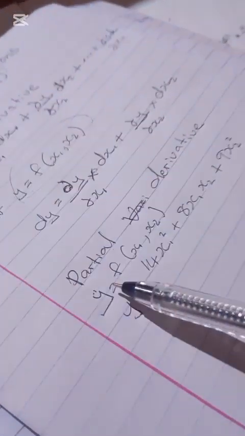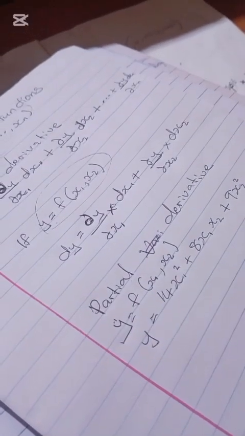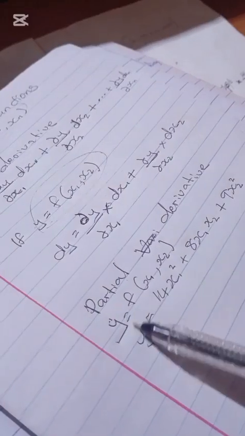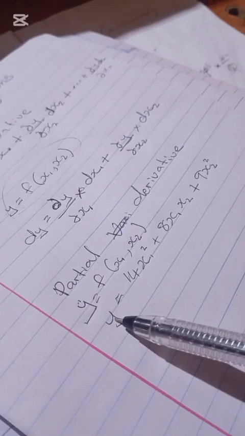Now, what does this mean? From the function they gave us here, they are trying to tell us that we have only two variables, that y is a function of two variables.